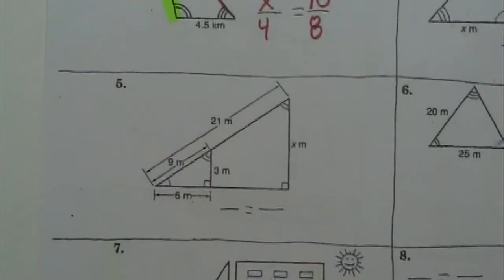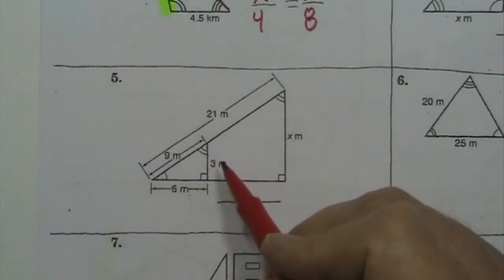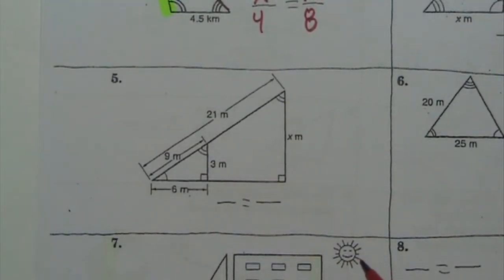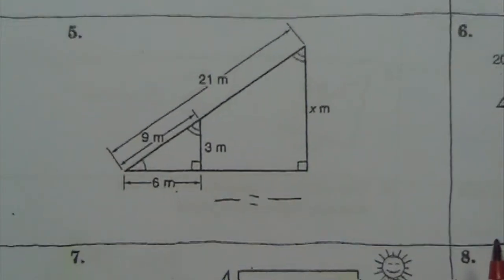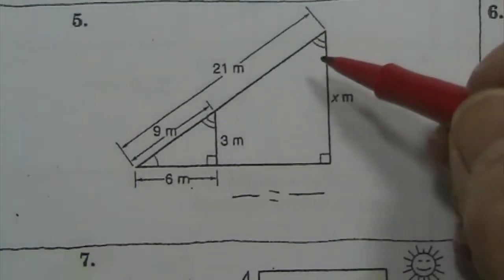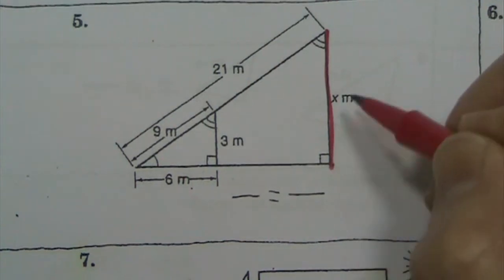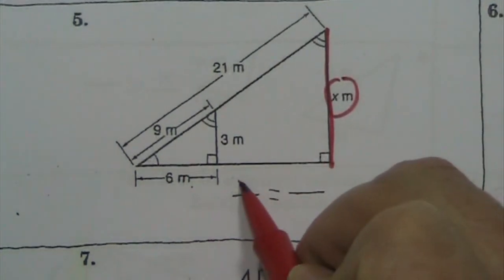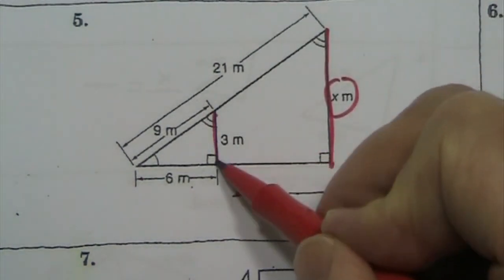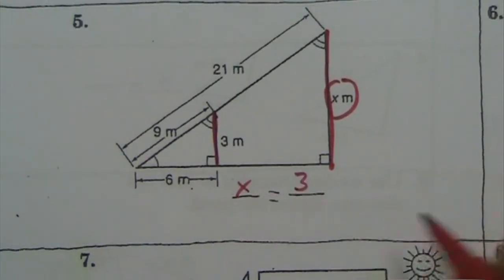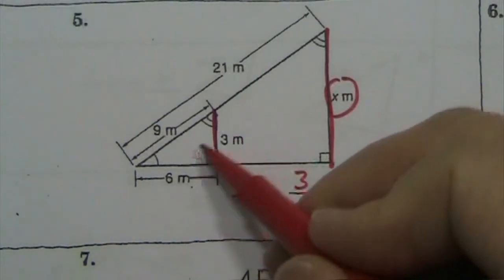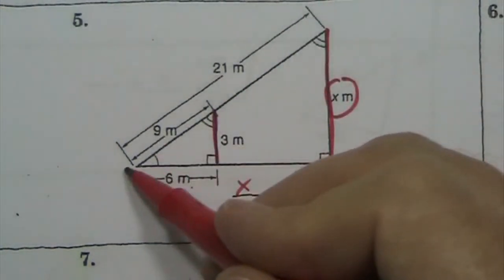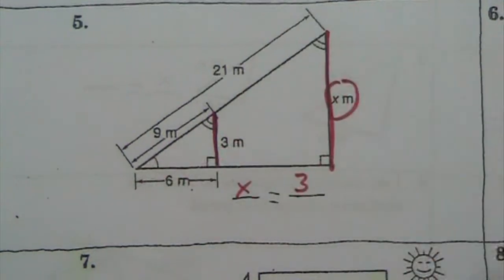Okay, 2 more I'm going to assist you with. This one right here. And I'll just do part of it with you. Here's our x, the long side, that's the x. And that matches up with the 3. So this big triangle and the little triangle. Now notice that for this big triangle, I only know this long length.